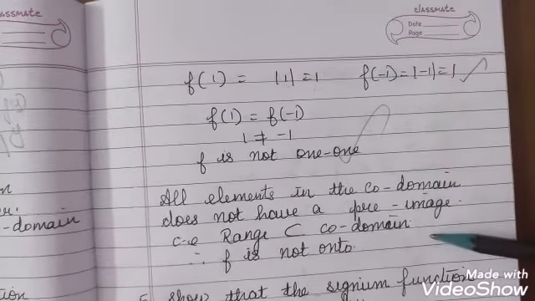Now the fifth question: show that the signum function defined by f from R to R, given by f of x is equal to 1 if x is greater than 0, equal to 0 if x is equal to 0, equal to minus 1 if x is less than 0, is neither 1 to 1 nor onto.